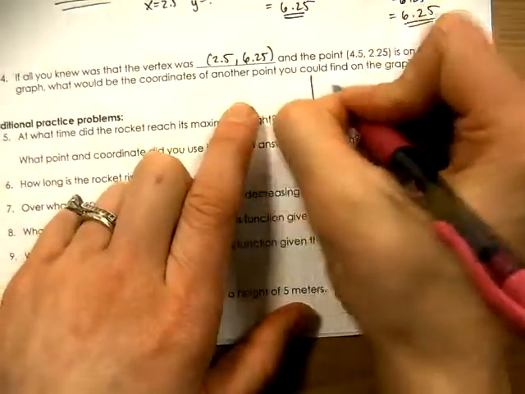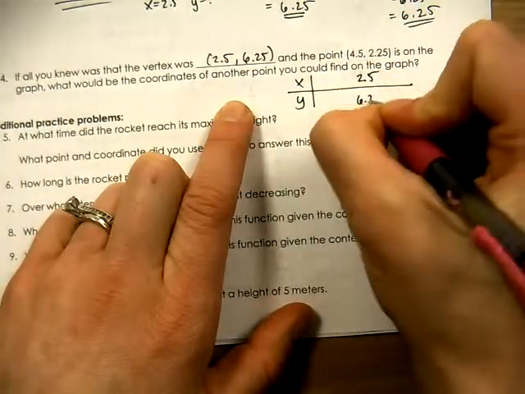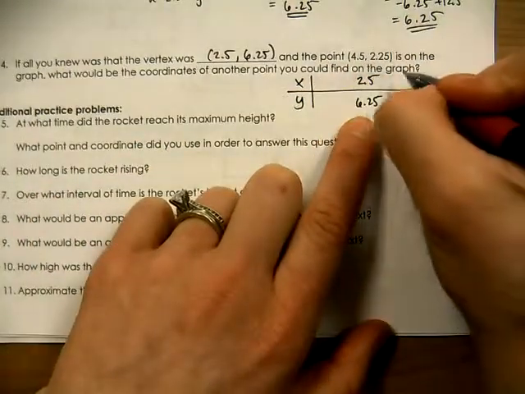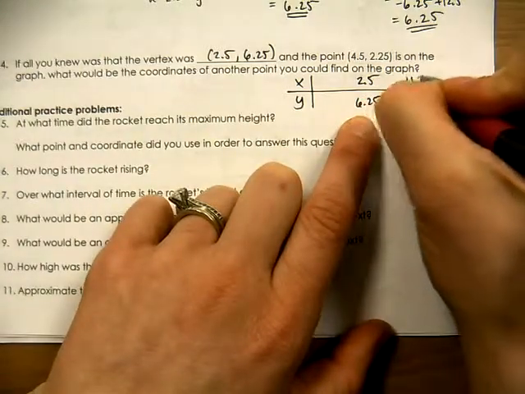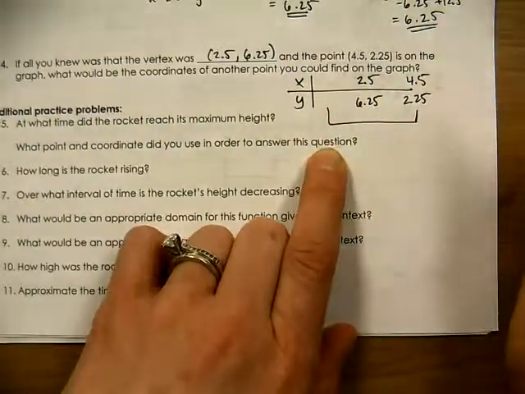Another way you could think about this is if I scooch down and I draw the table. I have my table, if this is x and y. I have the vertex 2.5 and 6.25. And then if I have the point 4.5, comma 2.25, I know I need to be symmetrical about the vertex.